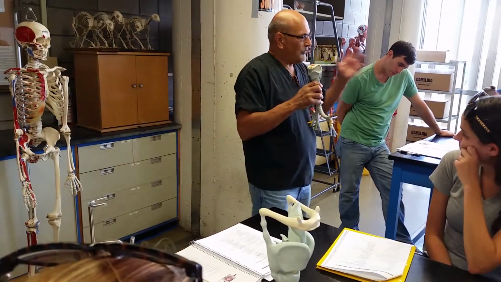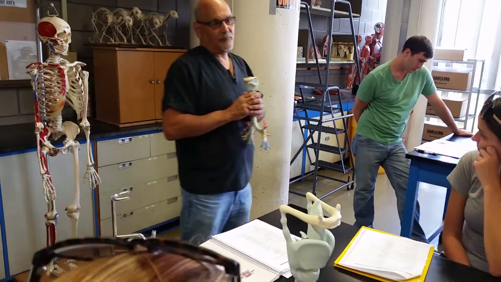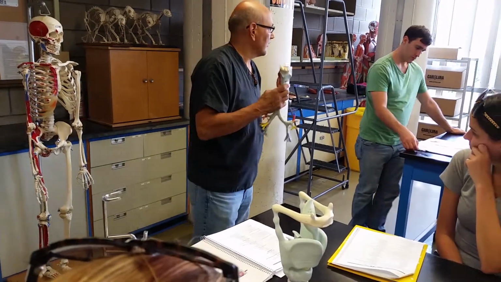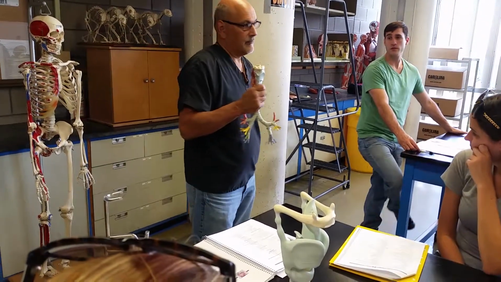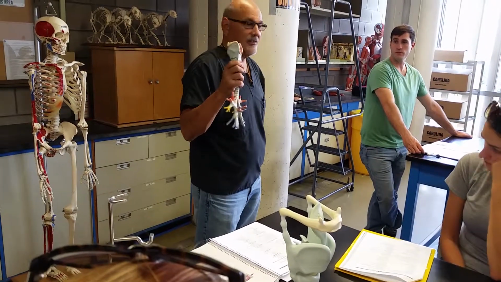So in the back, C-shaped. Why is it not a complete ring? What would sit behind the trachea?